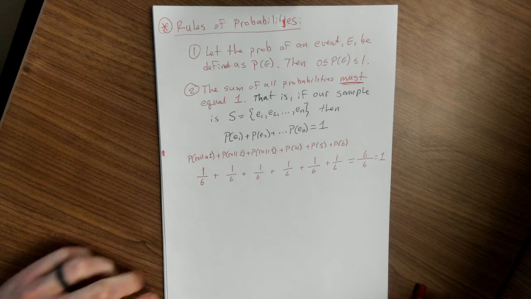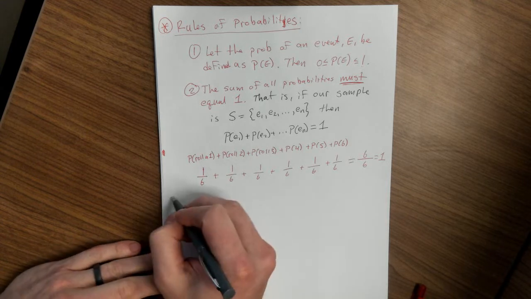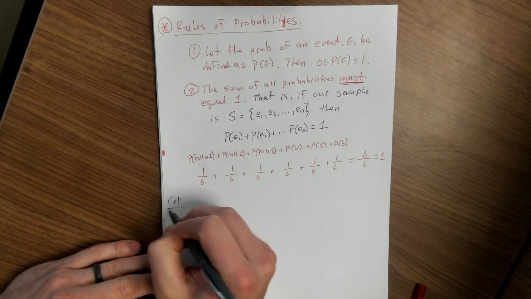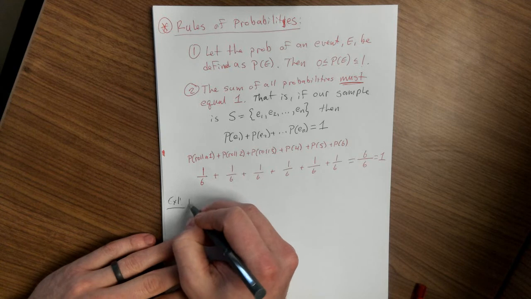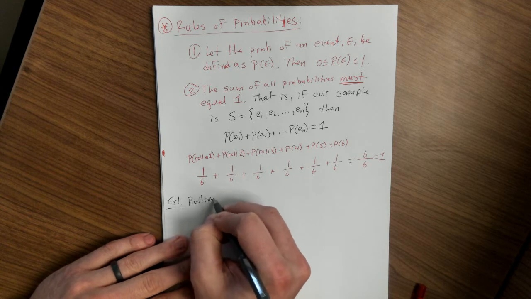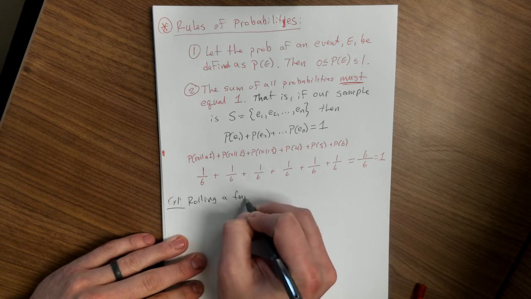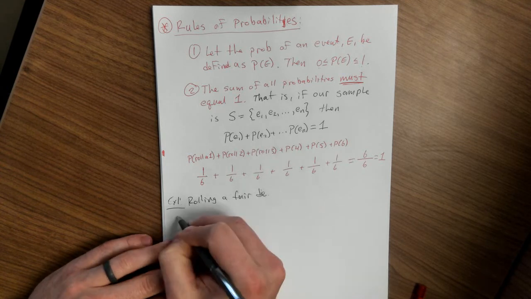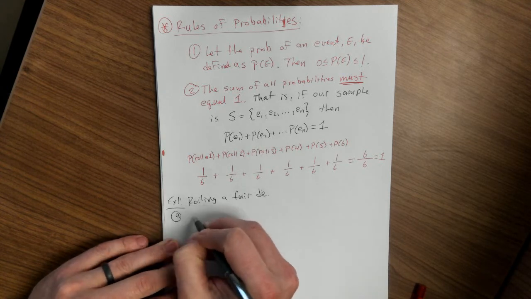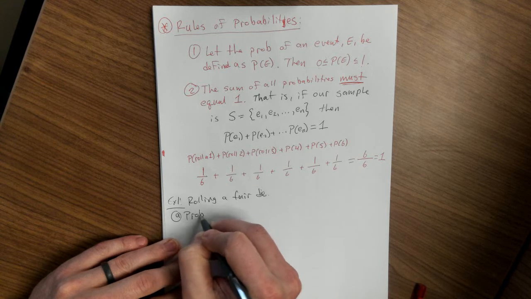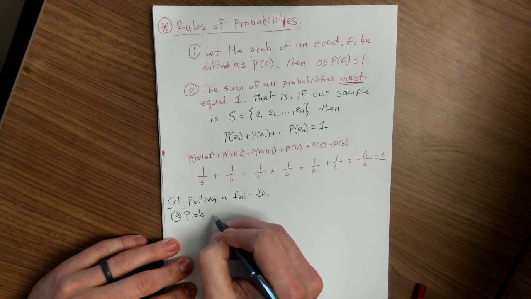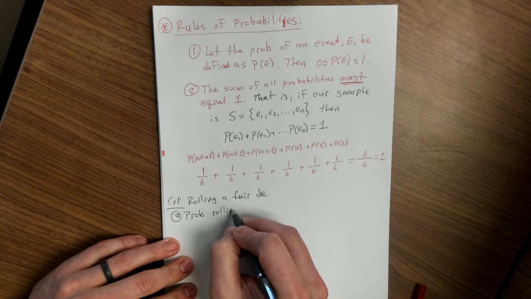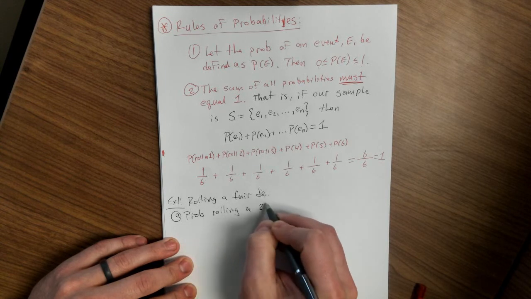All right, let's look at an example. Let's say rolling a fair die, and let's say part A. The probability, and I'm just going to label it as prob, rolling a 2.